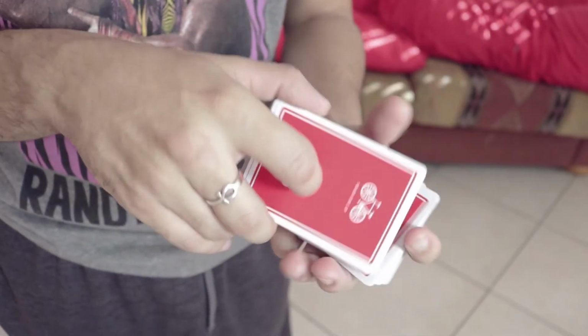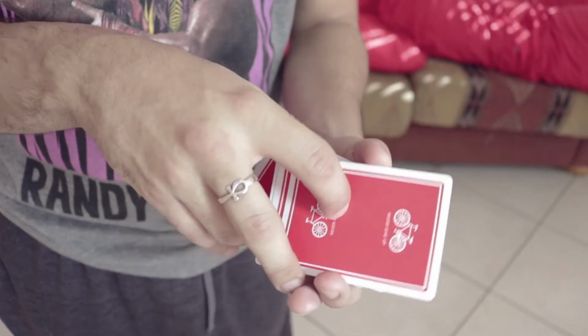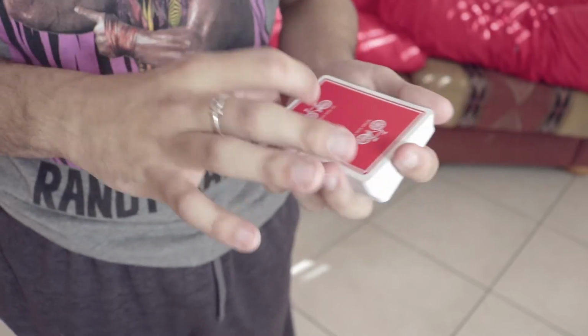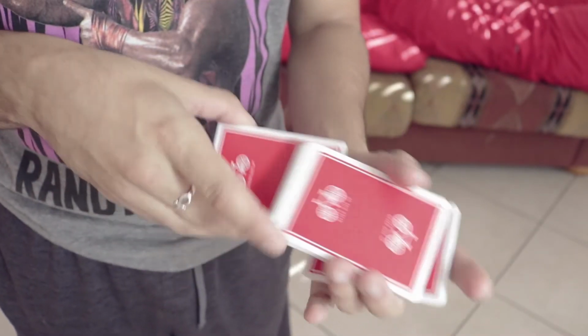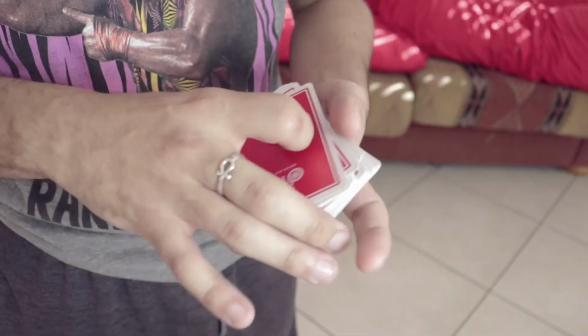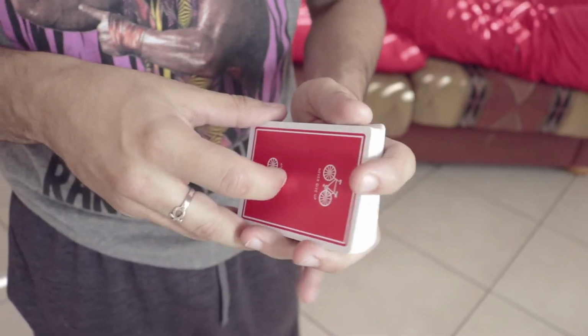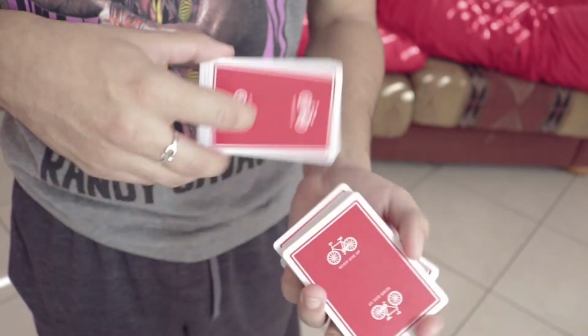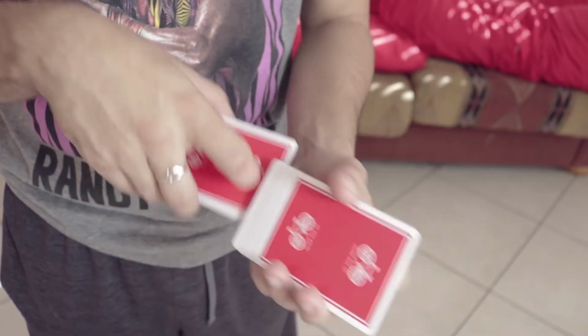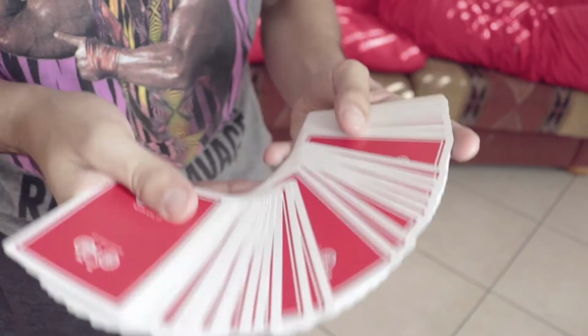You want to do it as slow as possible when you're first learning it, so your hands can understand where they're supposed to be, because the placement's a little bit odd in the beginning. You're grabbing packets with your middle finger, you're grabbing packets with your ring finger, so your fingers are going to be very mixed up in the beginning. But once you get the hang of it, it's going to be a very convincing Hindu shuffle to everyone that doesn't know what's happening. So that is the false Hindu shuffle.